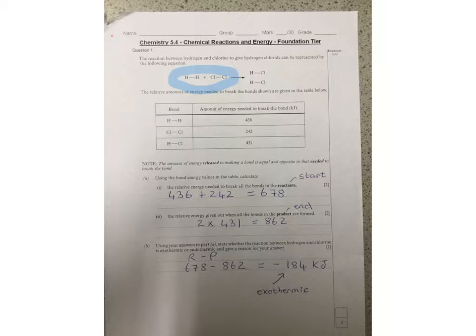An easy way to do it is every time you work out the energy for a bond, you cross it out. So the first bond we've got here is hydrogen, so cross it out, and that is equal to 436. So that's one of the bonds you need. The other bond you need then is the chlorine bond. So again, cross it out because you've used it, and that is equal to 242. And in total, if you add them together, the energy needed to break the reactants is 678.